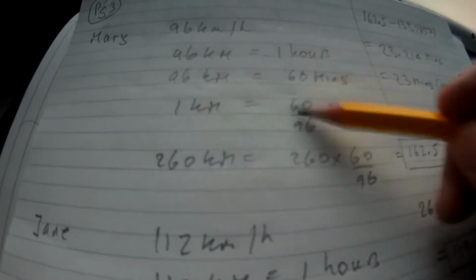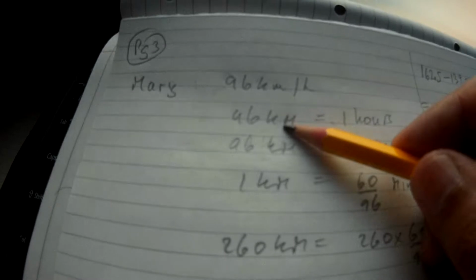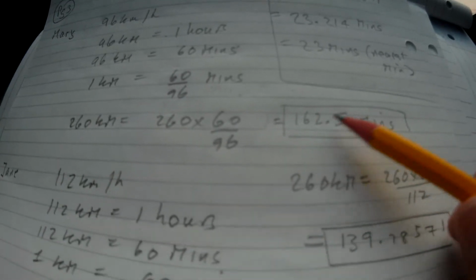I multiply this and this by 260, and that gives you, they do 96 kilometers in 1 hour, 96 kilometers in 60 minutes. They do 260 kilometers in 162.5 minutes. That's how you can work that out. So Mary's going at 96 kilometers per hour, which is the slower of the two, and takes 162.5 minutes to do 260 kilometers.